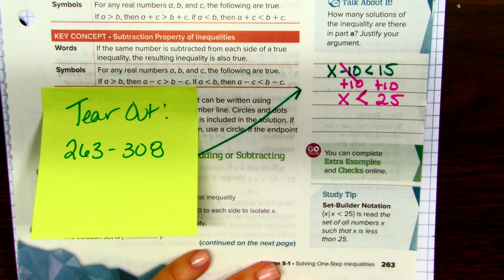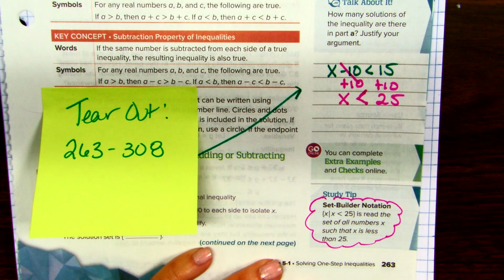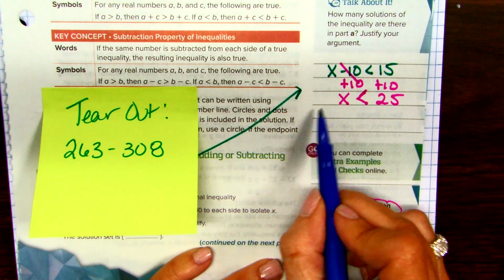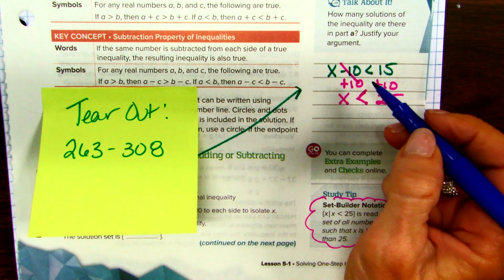Now, there is something called set builder notation, and you are going to be writing your answers in this way. So let me show you how to write it, and then I'll tell you how to say it. If you hear it, you know that's what someone is saying.